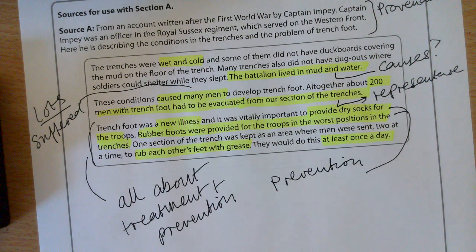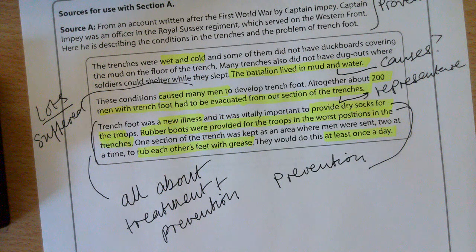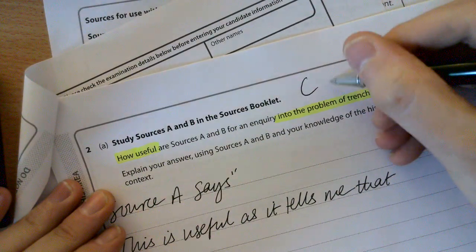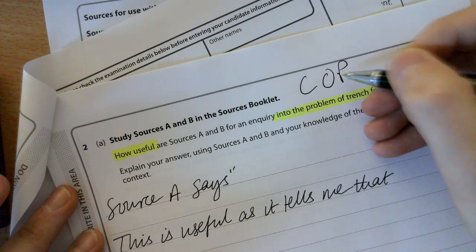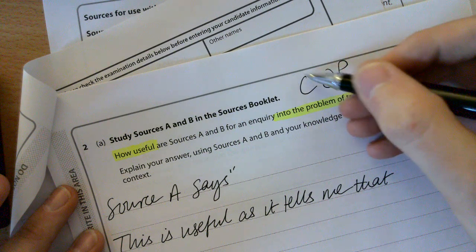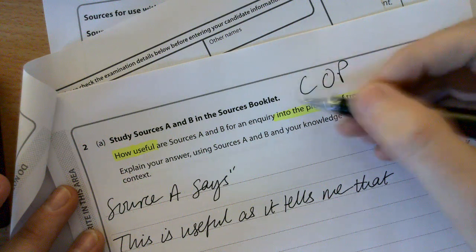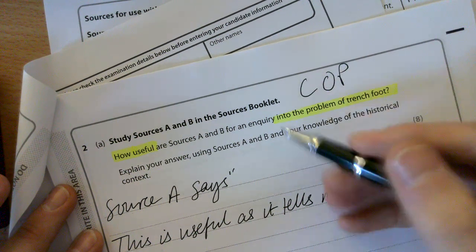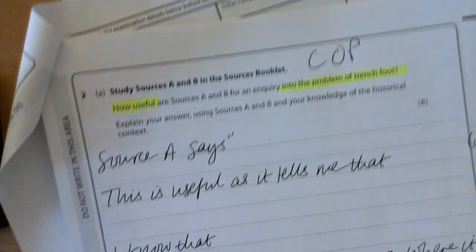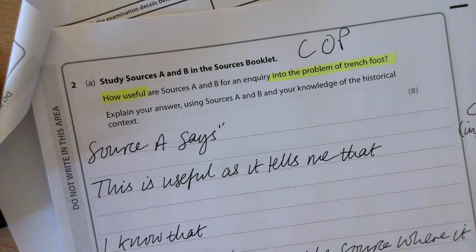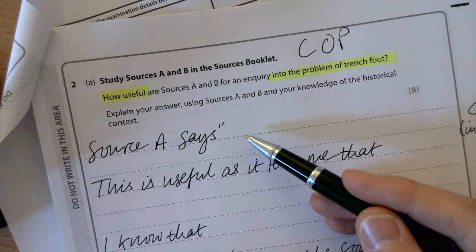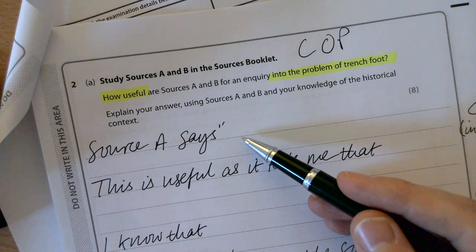What I now need to do is to go over to my answer booklet and start to try and put some of this into words. So I've gone through already and I've written some sentence starters. When we're answering this question, we want to remember COP. So this is content, own knowledge, and provenance. So the first thing we do is we make an inference based on what we can read or what we can see. If it's a written source, we're going to provide a quote first of all. So I'm going to start off by saying source A says, and then I'm going to copy one of those parts I've highlighted into here and write down what I can learn from that about trench foot.